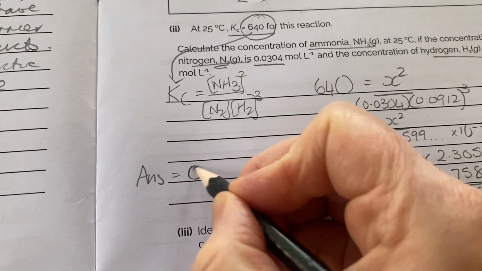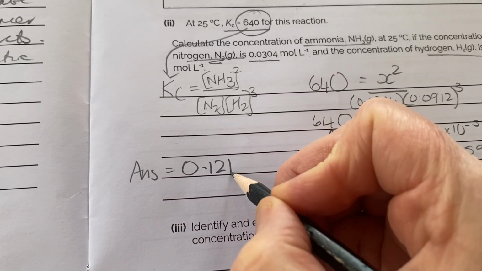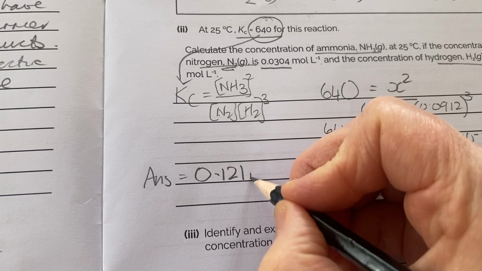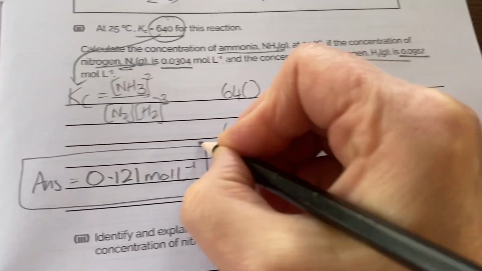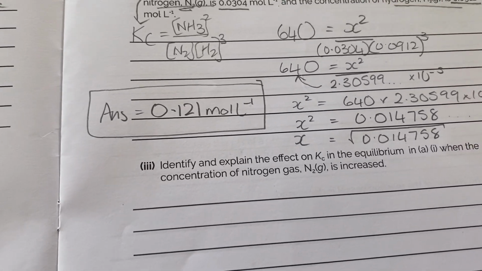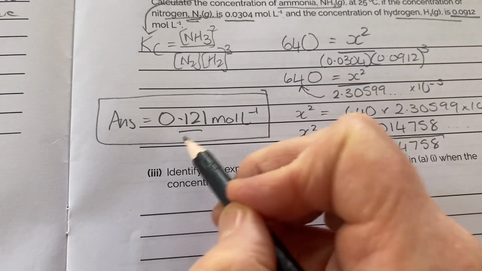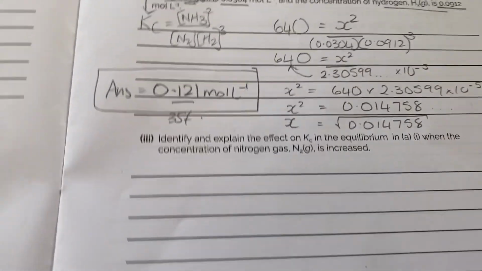Okay, I'm just going to put that down here. Answer equals 0.121. It's a concentration, so I'm going to put moles per litre, and I'm going to just make that really obvious that that's my answer, and I'm going to make sure I've got 3 significant figures.